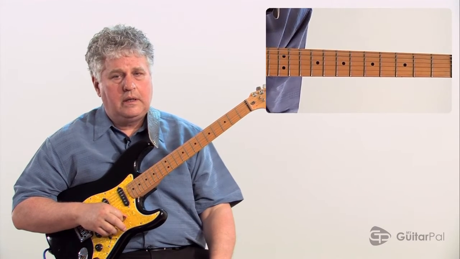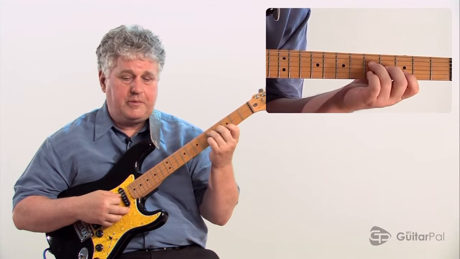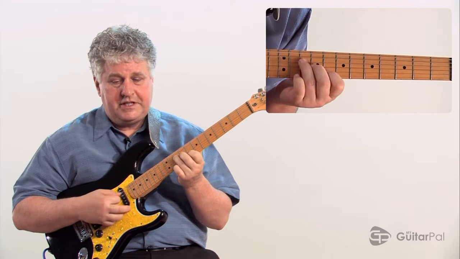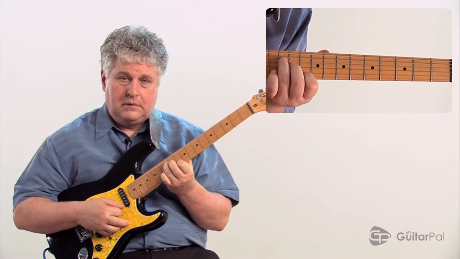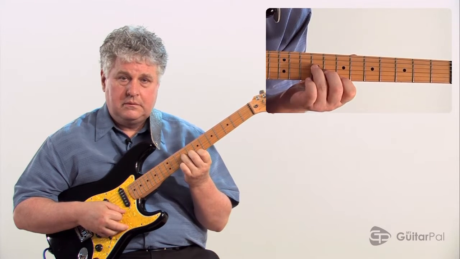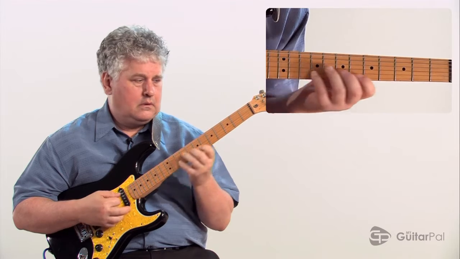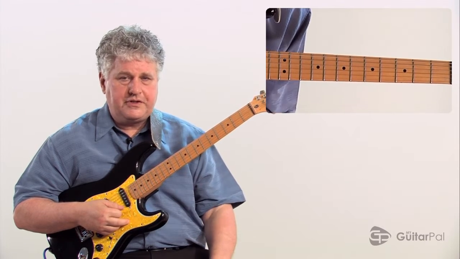Or I could continue a little further up on the second string set: G major, A minor, B minor, C major, D major, and then E minor, F sharp diminished, and G. So there are different ways to do this.